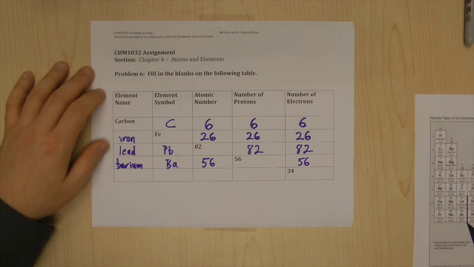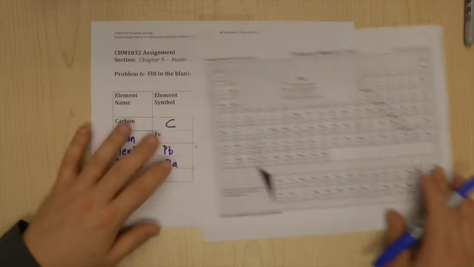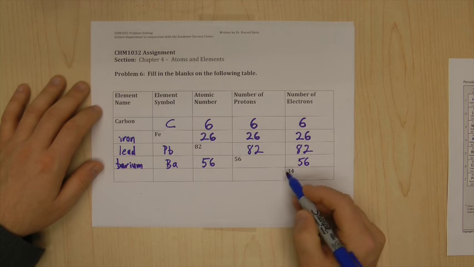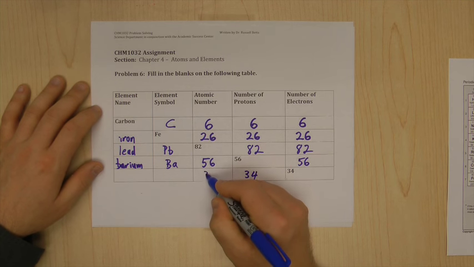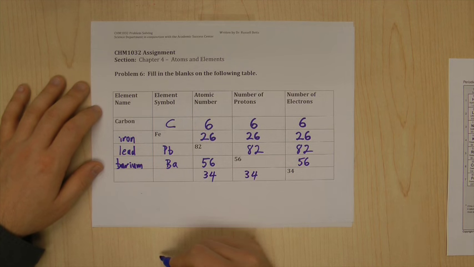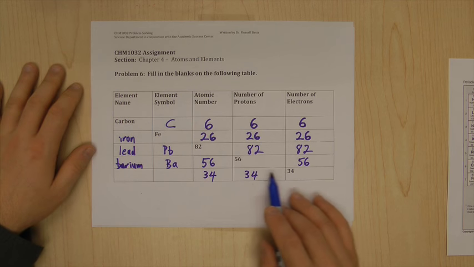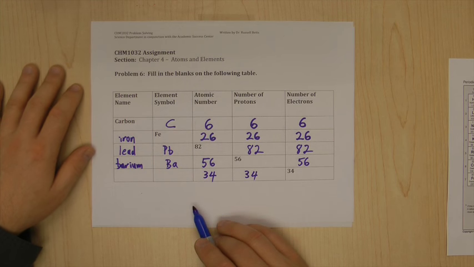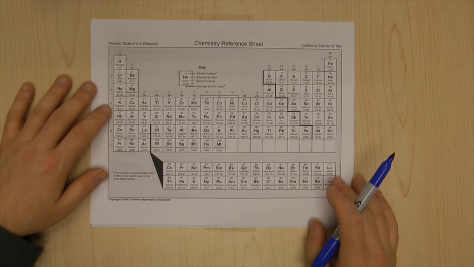Now, the last one, 34 electrons. Well, let me get rid of that table real quick. 34 electrons. Well, we know that atoms are neutral, so there are 34 protons. The atomic number is 34. So we know from the electrons, because all atoms are neutral, that the number of protons is 34 and the atomic number is 34. All right, so we go to the periodic table.